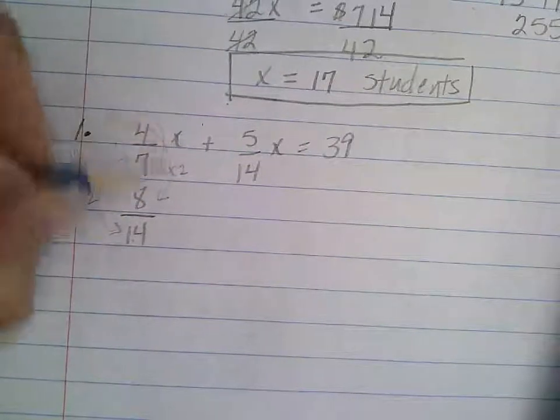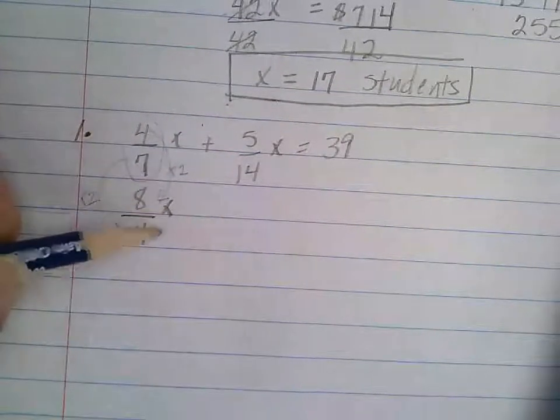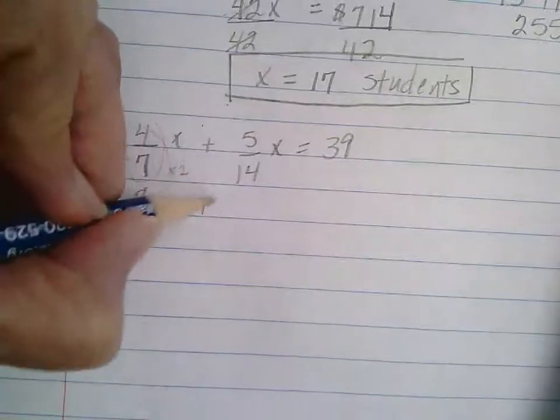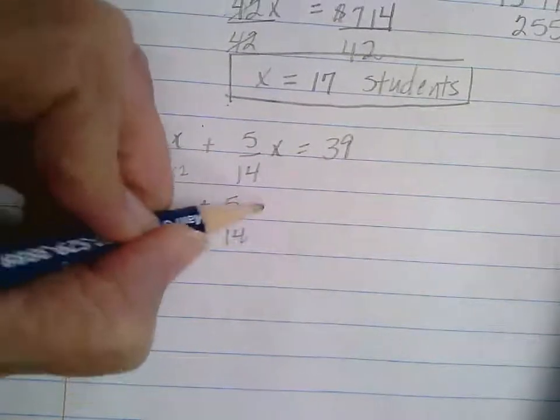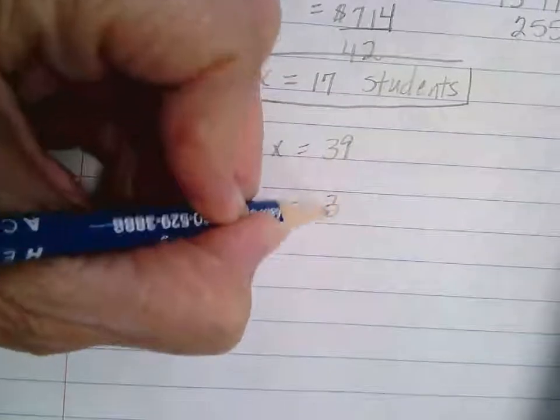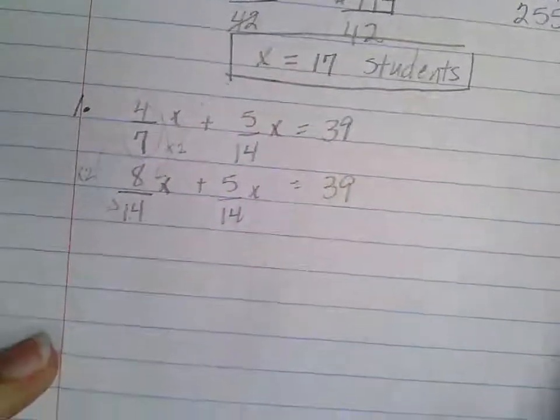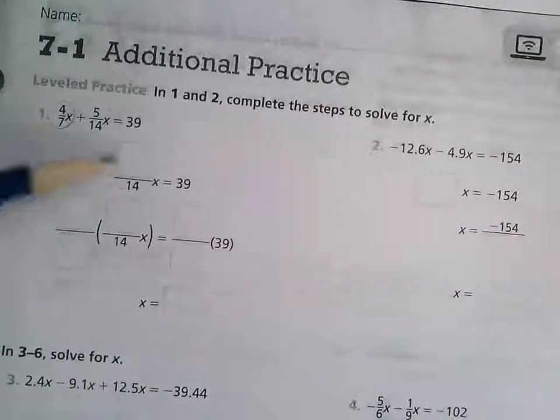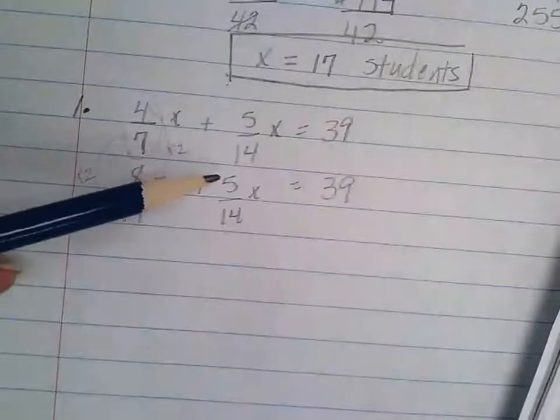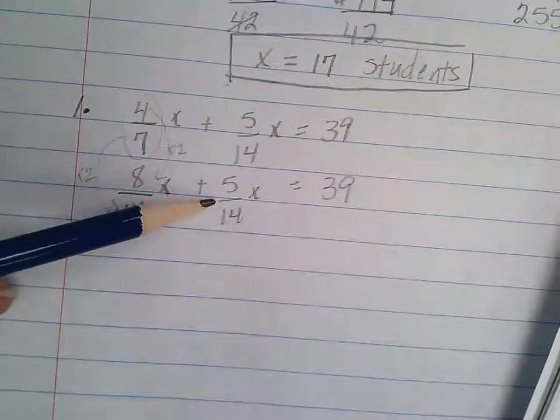So this is going to be 8/14 x plus 5/14 x equals 39. So now looking back here, this is where they combined these two fractions together.